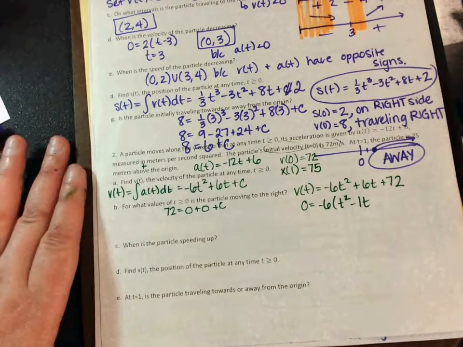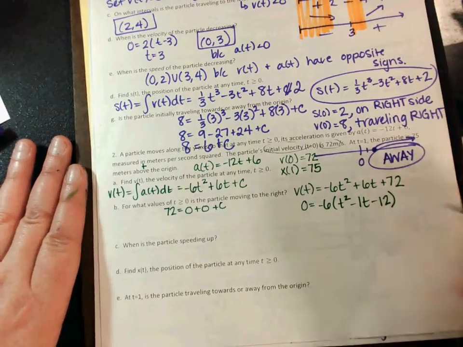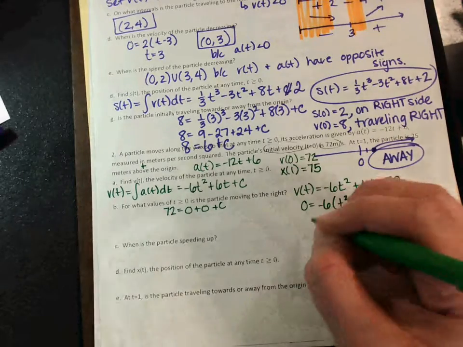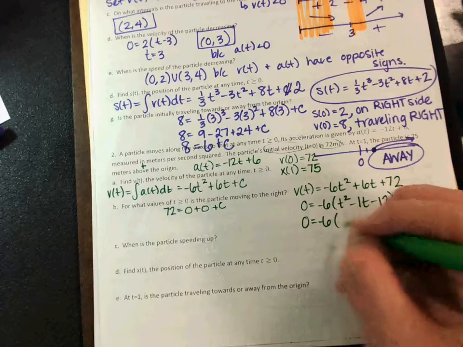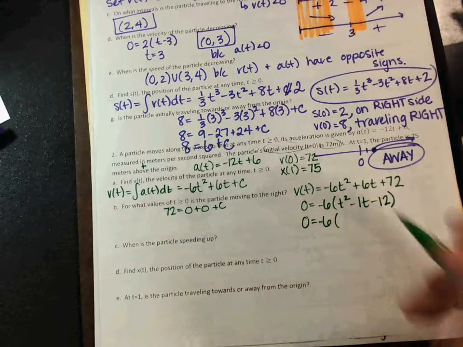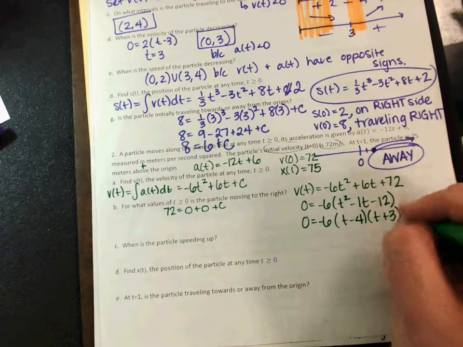Minus 1t. And then 72 divided by 6 is minus 12. What numbers will multiply to 12 and have a difference of 1? 3 and what? No, we want 12 though. 3 and 4. So I do minus on the 4, plus on the 3.